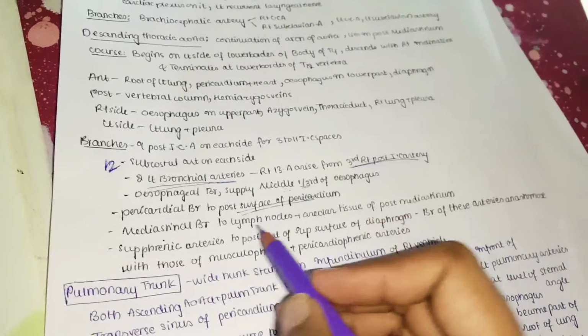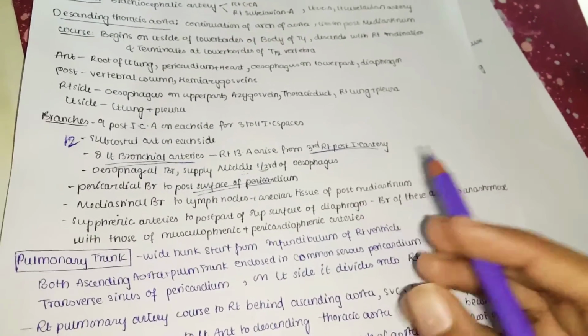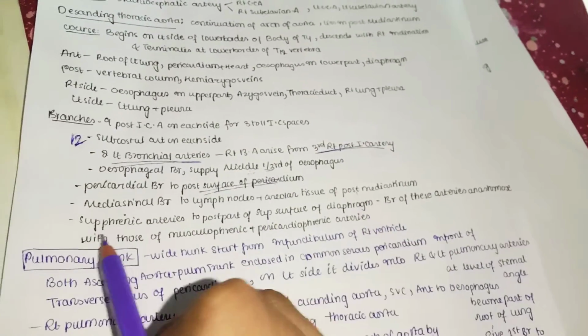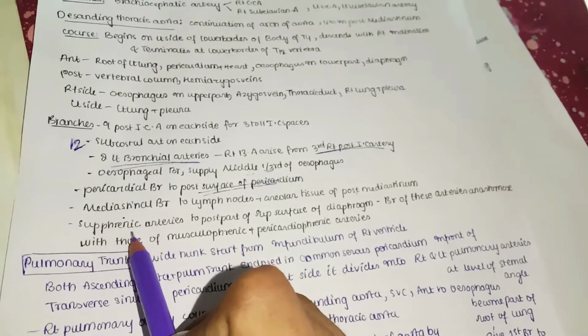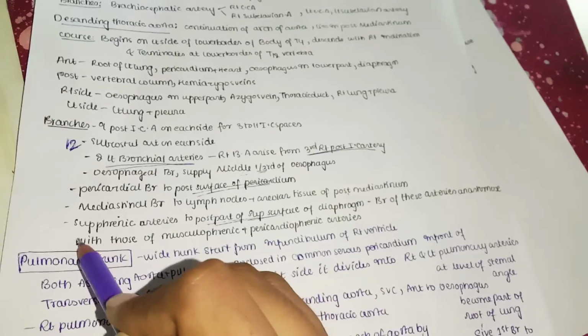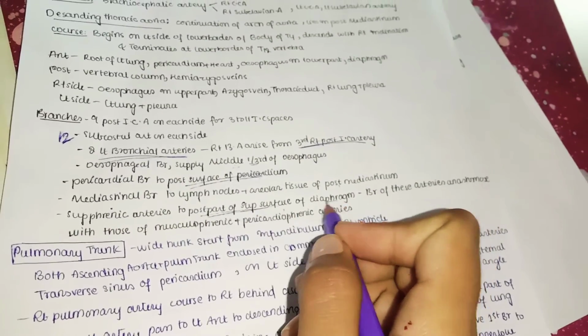The mediastinal branch goes to the lymph nodes and areolar tissue of the posterior mediastinum. So mainly the pericardial branch goes to the posterior pericardium, and the mediastinal branch to the posterior mediastinum. Next you have the superior phrenic arteries. These supply the posterior part of the superior surface of the diaphragm.